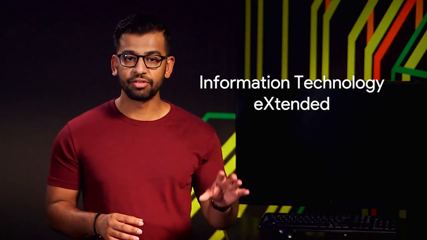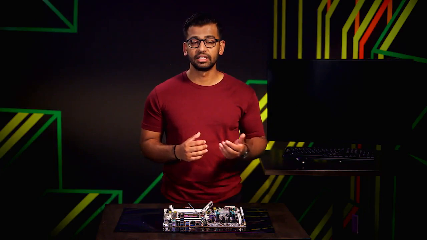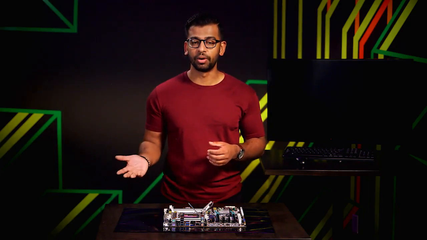If you don't want to use an ATX form factor, you could use an ITX, or Information Technology Extended Form Factor. These are much smaller than ATX boards. For example, the Intel NUC uses a variation of the ITX board, which comes in three board sizes: Mini ITX, Nano ITX, and Pico ITX.